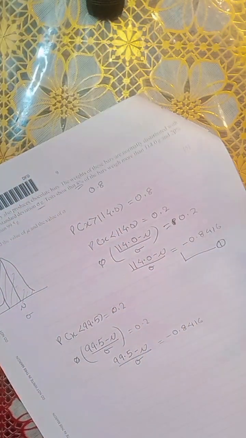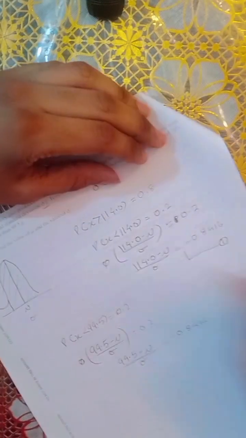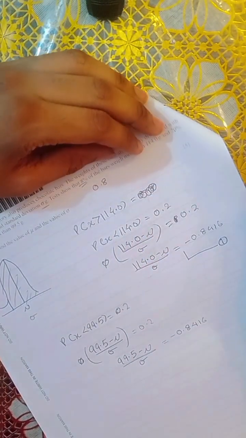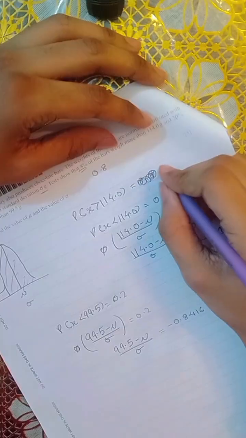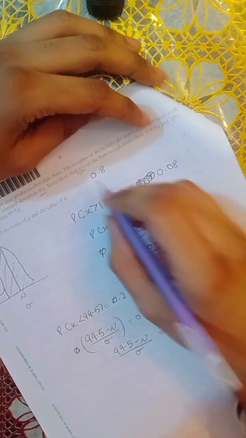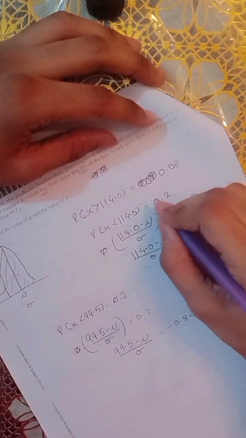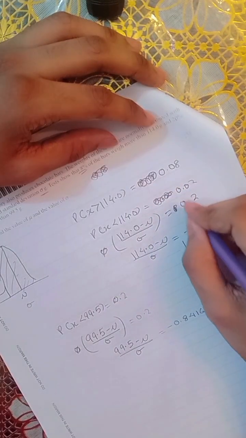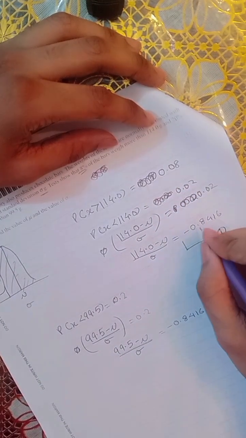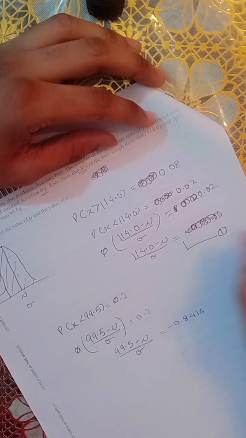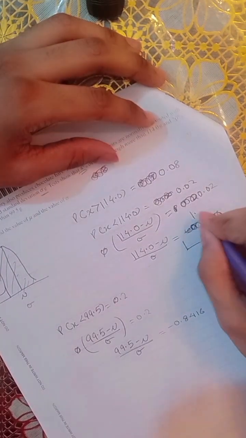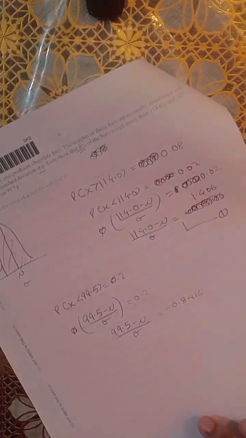Okay, guys. Very big error. I'm sorry. This is such a dumb mistake. I hate myself. It is 0.08 because 8% is not 0.8. I don't know why I wrote this. This is going to be 0.02. Sorry, guys, 0.02, which means this part is not going to be this actually. It's going to be 1.406. My bad. Now we're good.